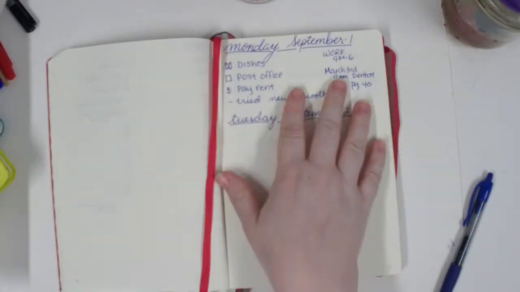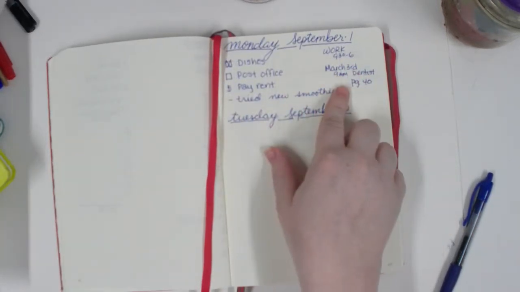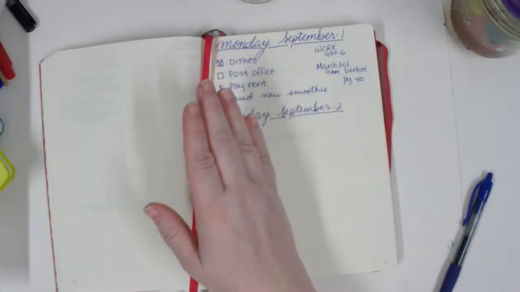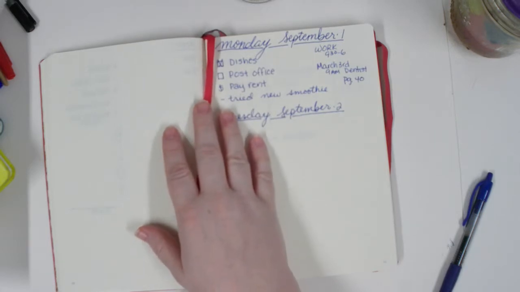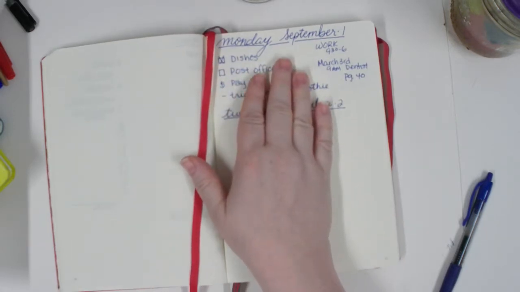And as I mentioned at the beginning, I also wanted to talk about something called threading. And that is basically noting pages that link to each other. So just making something up as an example, it is September now.